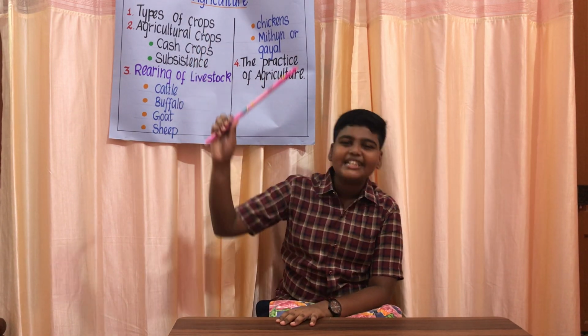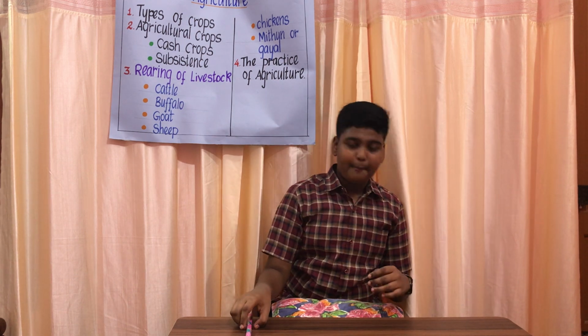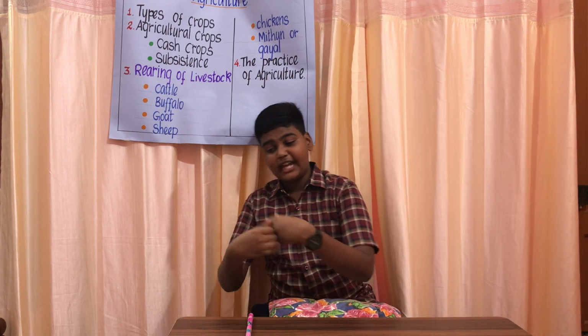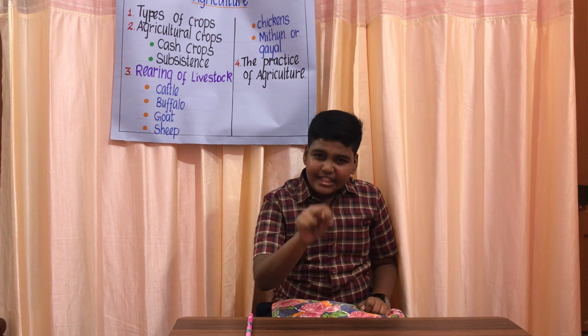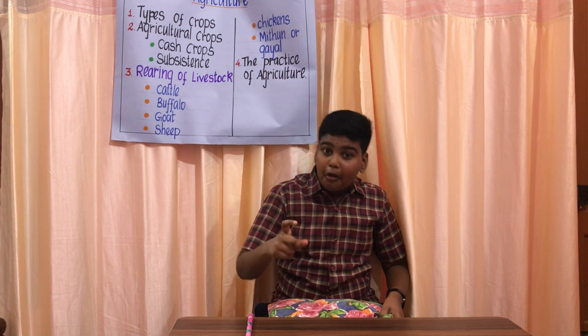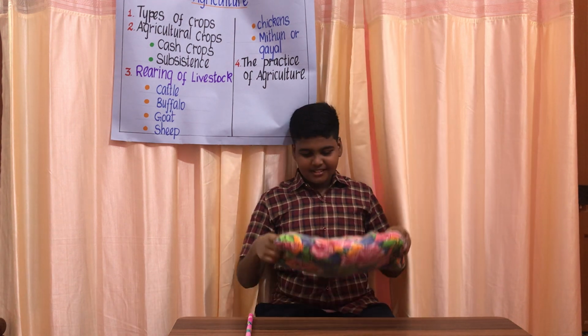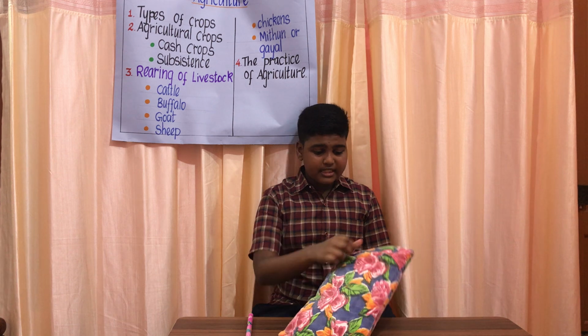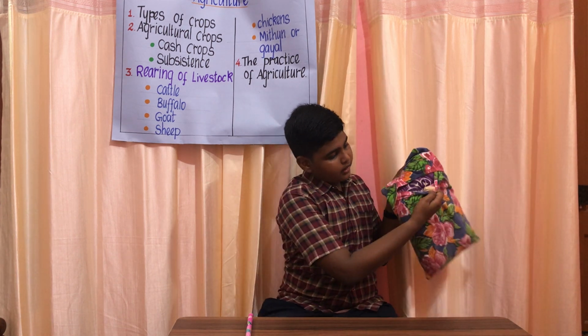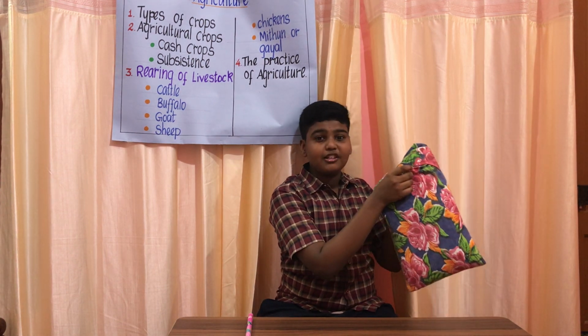Learn about agriculture. Agriculture is the practice of cultivating crops and rearing livestock. Do you think that cultivating crops is only for eating? No, it's also for other purposes, like this one. Do you know from which material this pillow cover is made? It's made of cotton.